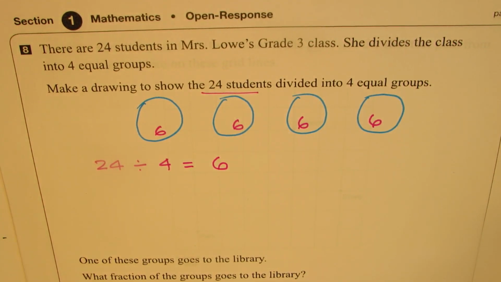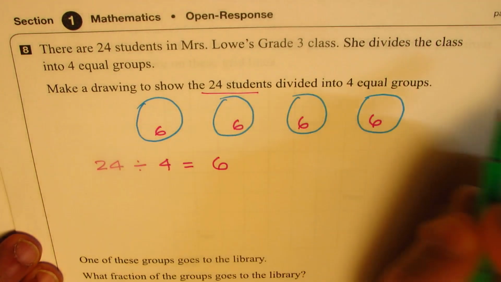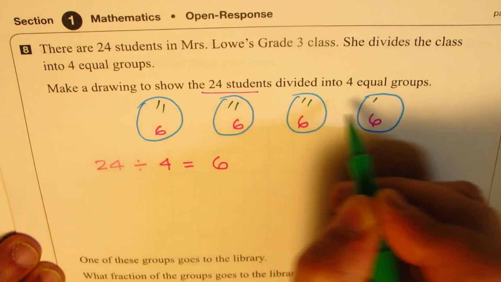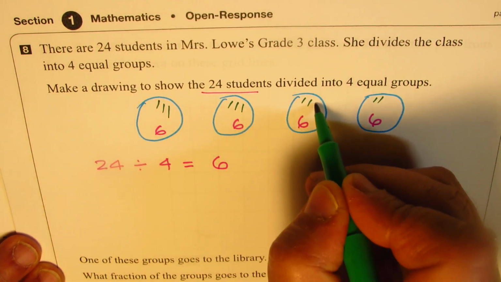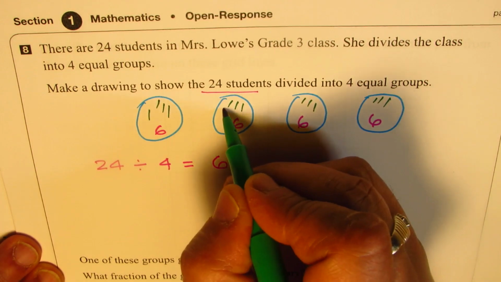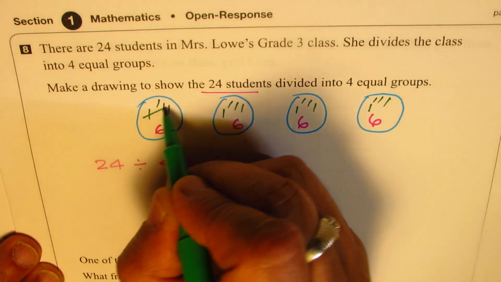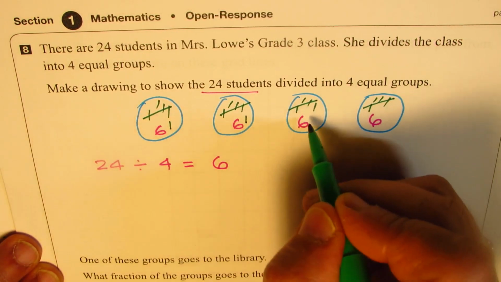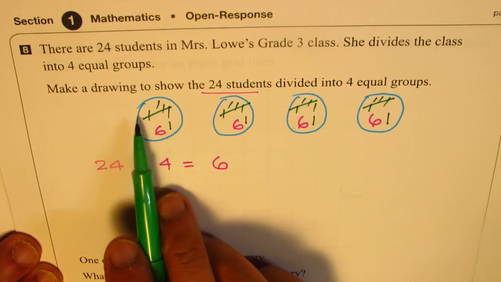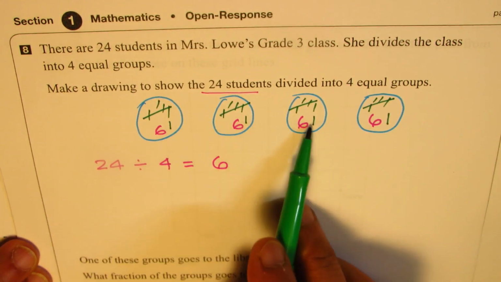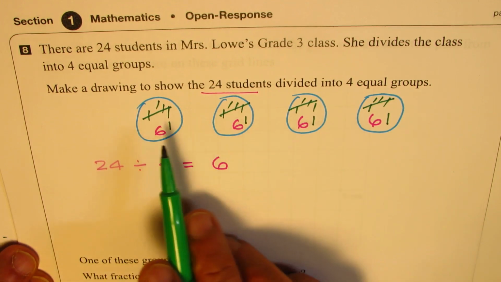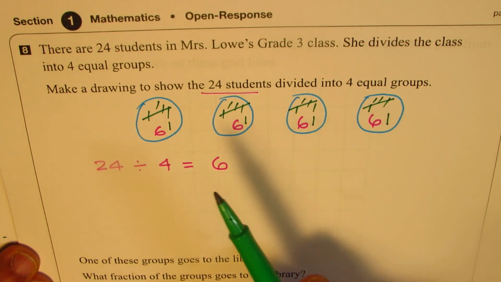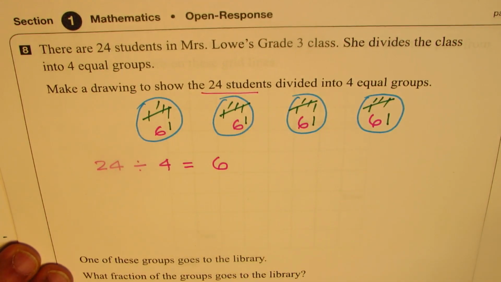Well, we could do it like this also, that we have 24 students. So we could do like this. 1, 2, 3, 4, 5, 6, 7, 8, 9, 10, 11, 12, 13, 14, 15, 16, 17, 18, 19, 20, 21, 22, 23, 24. So clearly you see that you get 6 in each group, right? So that's another way of doing it. Okay, so we have done the distribution of our 24 students into 4 groups.